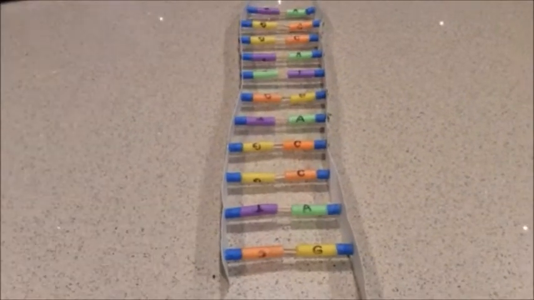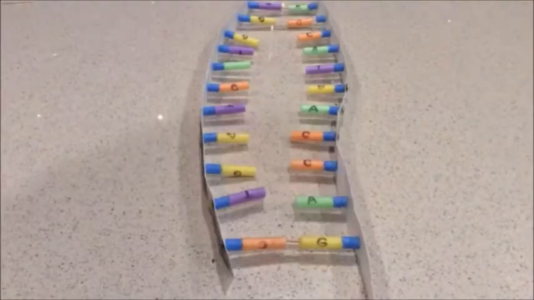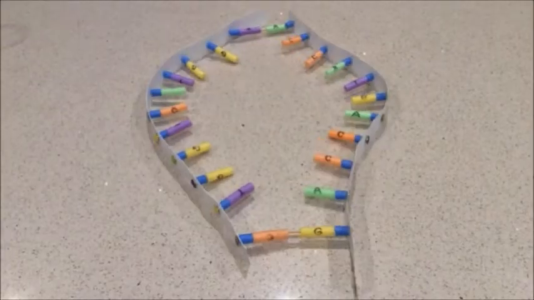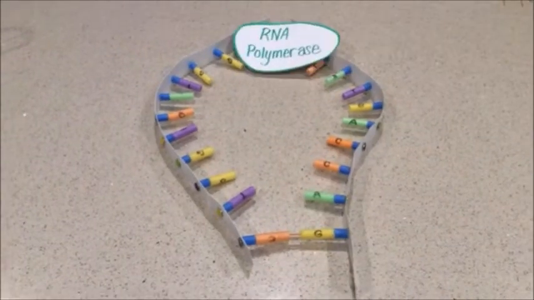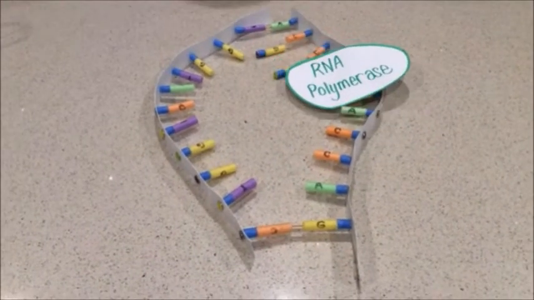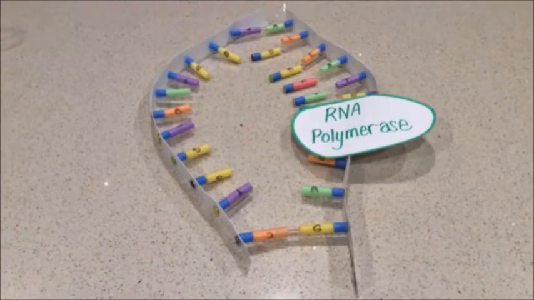A DNA gene begins unraveling. There are free RNA nucleotides in the surrounding nucleoplasm that begin bonding using one of the 2 DNA strands as a template. A RNA polymerase enzyme helps catalyze this bonding to occur. A RNA nucleotide is made up of a phosphate group, a ribose sugar, and a nitrogenous base.